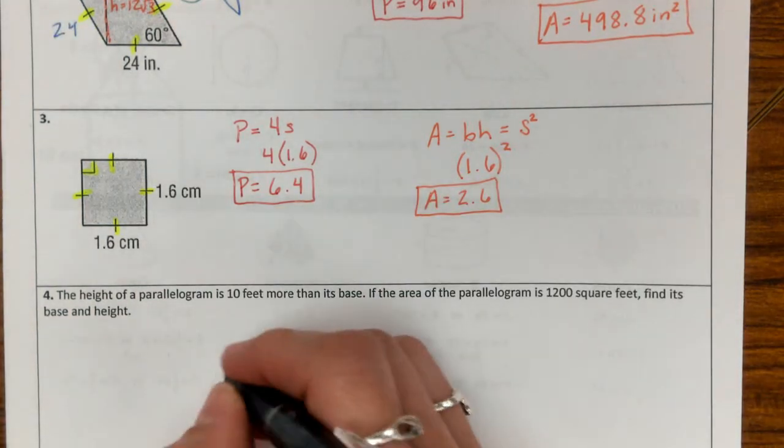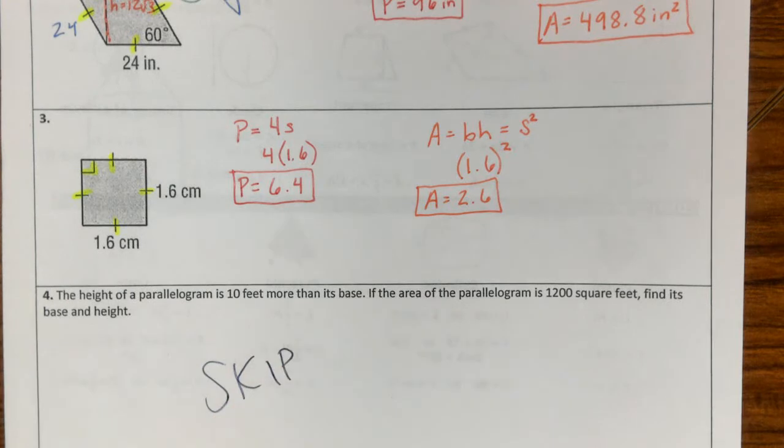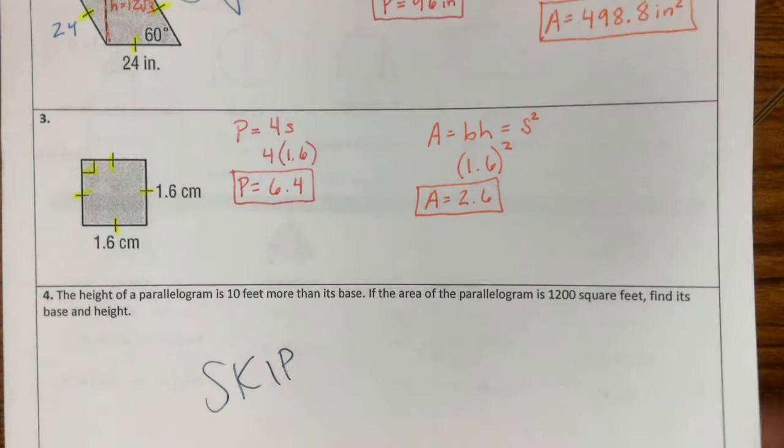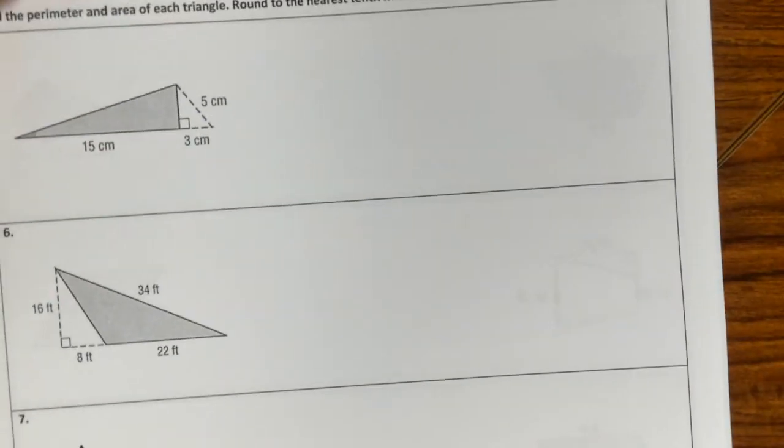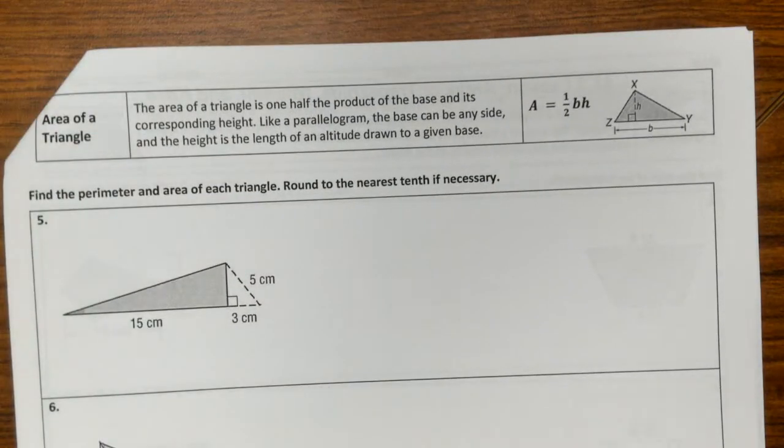Number 4, we're skipping. When we solve it, it goes way back to a bunch of algebra stuff that we haven't done, and we're not going to spend time on it right now. So let's go ahead and take a look at the triangle. Again, it's all review. The only difference here is that we're going to have to do some other geometry stuff to figure out side lengths.